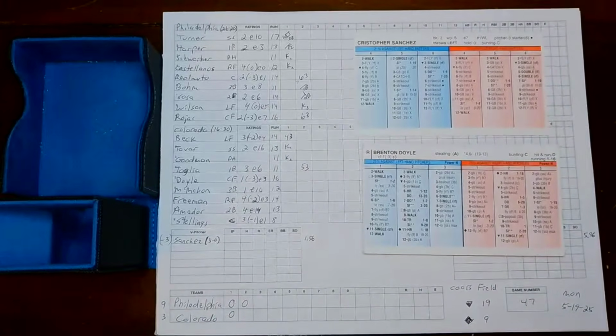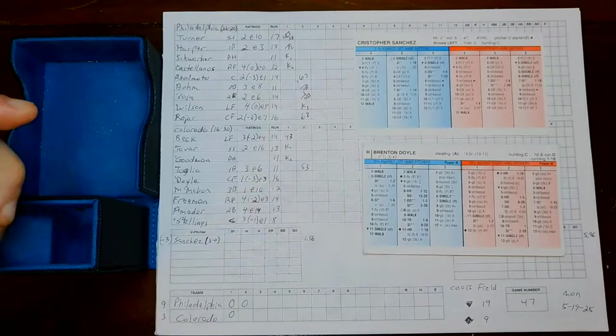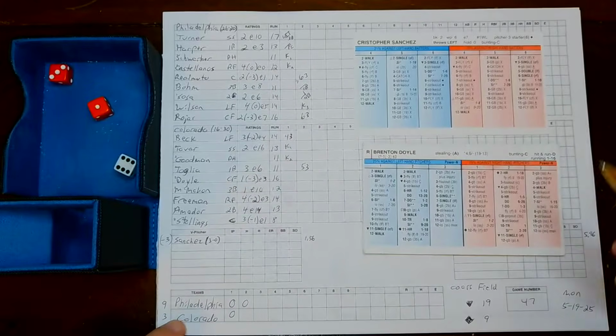For Brenton Doyle, center fielder. Doyle is hitting. Why do I not have Doyle's numbers in here? For some reason, I don't have Doyle's numbers written down, so I don't know what he's hitting. Somehow overlooked Doyle. I don't know how I managed to do that, but I did. Sorry about that. I'll get them on the next game.